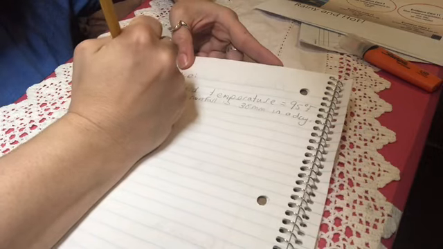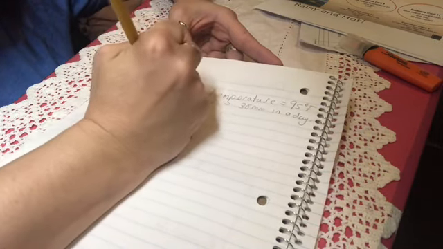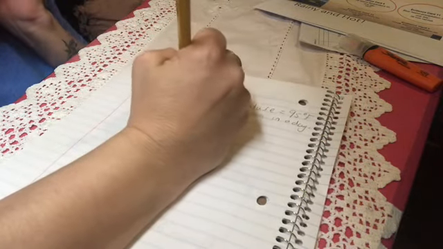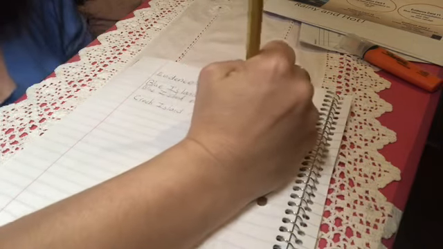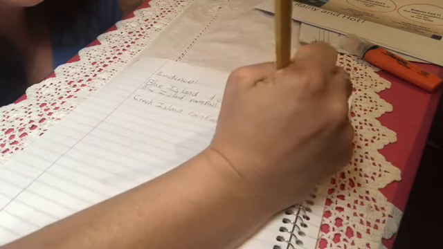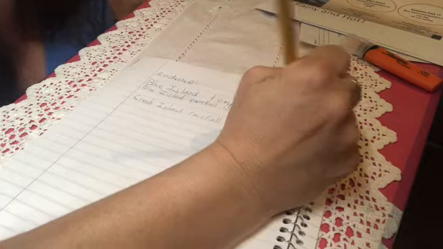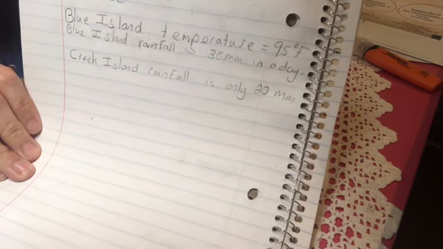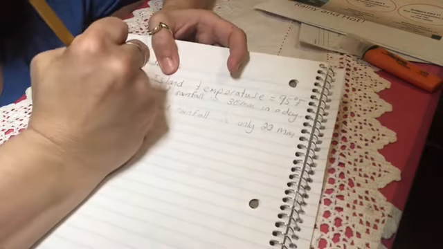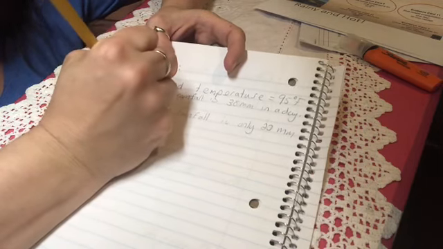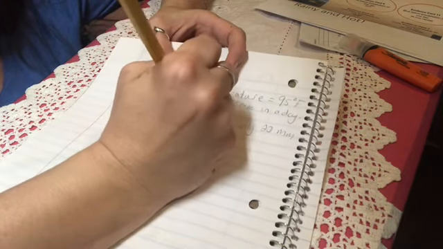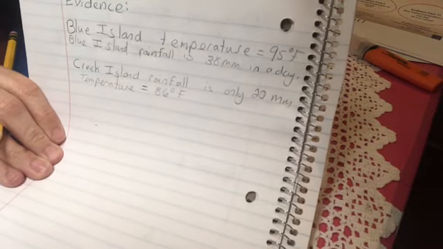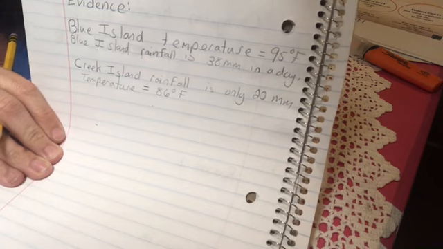Now you're going to write Creek Island, and I want you guys to remind yourself why we're not doing Creek Island. So we're going to write Creek Island rainfall is only 20 millimeters. So that's going to be important. That's why we ruled out Creek Island, because the rainfall was only 20 millimeters. The temperature was 86 degrees Fahrenheit. So remember, even though the temperature on Creek Island was good, there just wasn't enough rainfall.